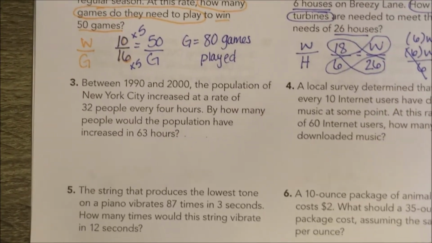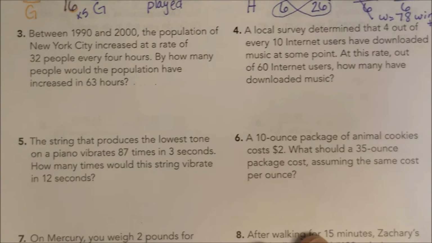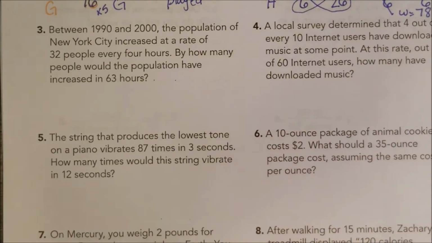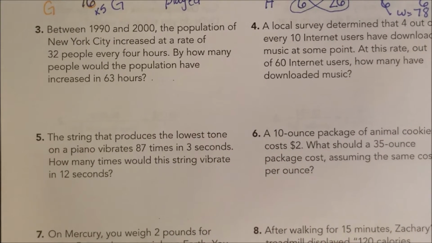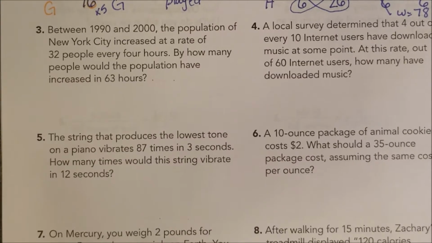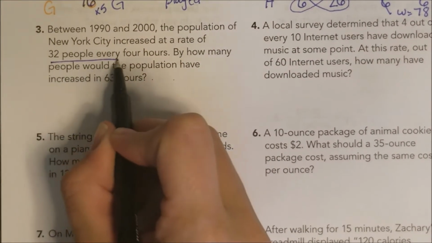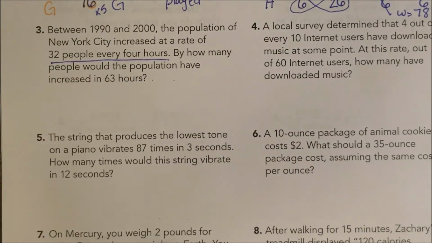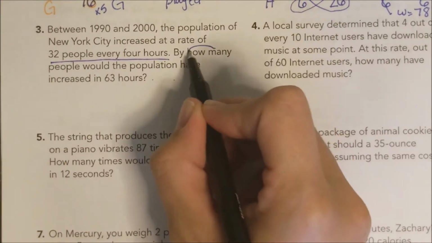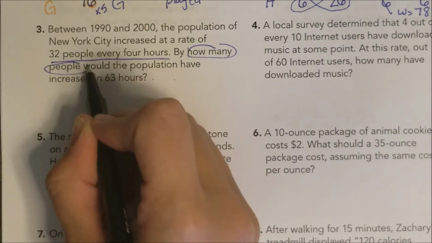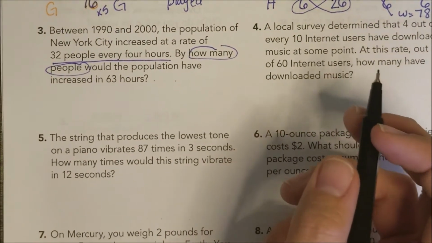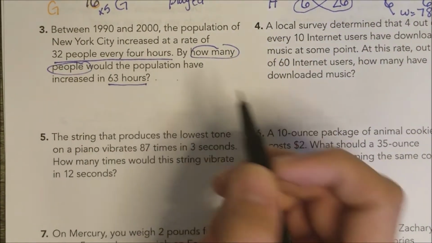Okay, number 3. Between 1990 and 2000, the population of New York City increased at a rate of 32 people every 4 hours. By how many people would the population have increased in 63 hours?